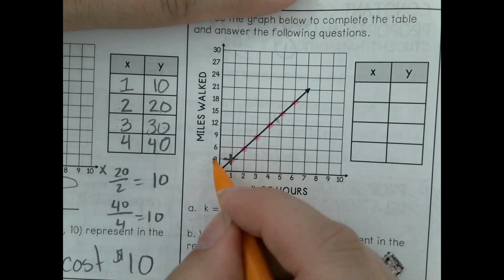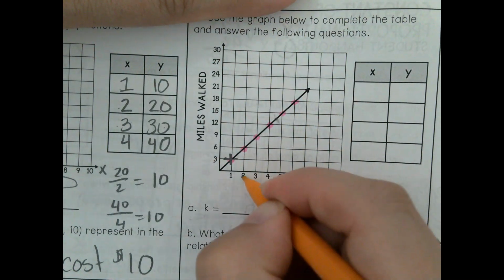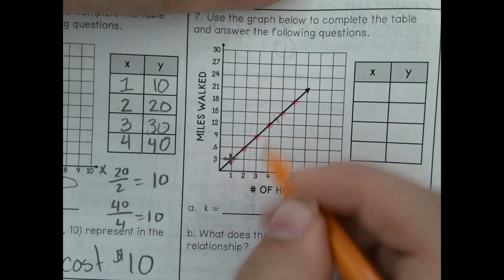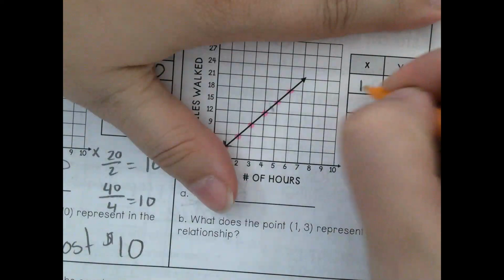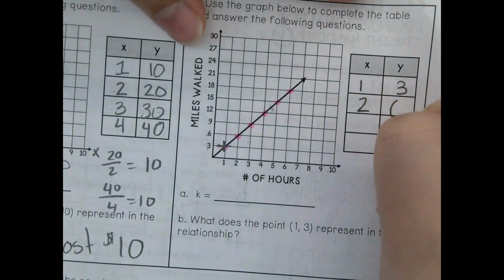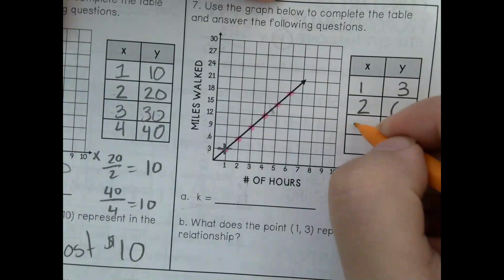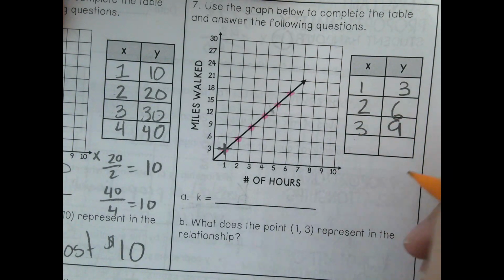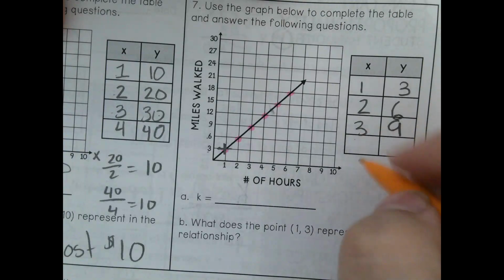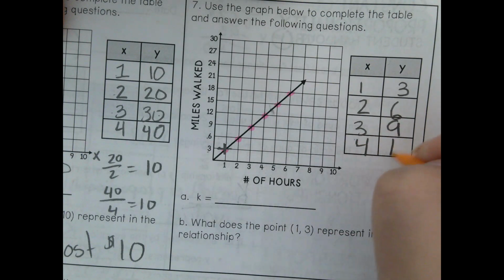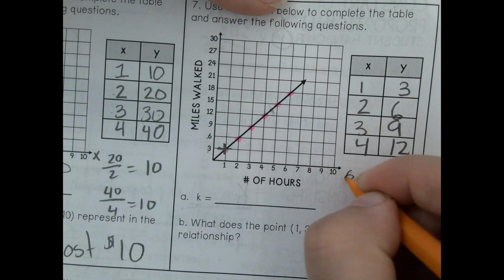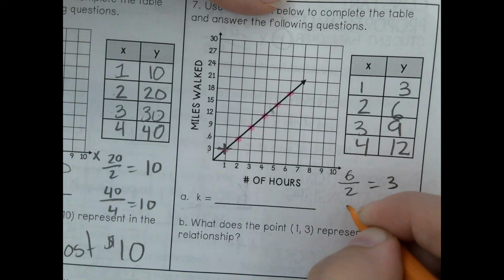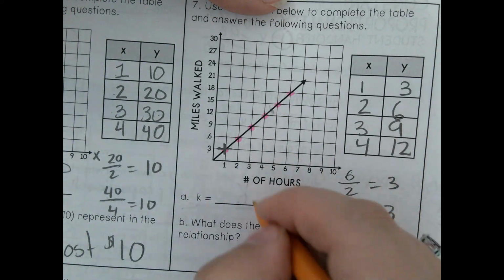So 1 and 3. This one's 2 and 6. This one is 3 and 9, right? It's perfect. We don't have any like 1.5s. That's just too much, right? Let's make it easy on ourselves and pick perfect points. Following the pattern, what do you think the next one will be? 4 and 12. Good. 9 divided by 3, 3. So K is 3.